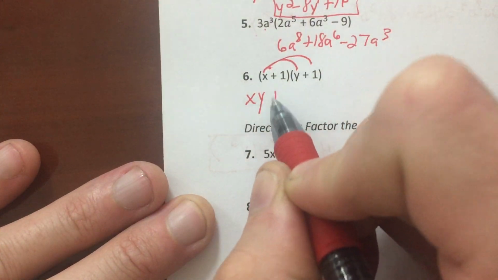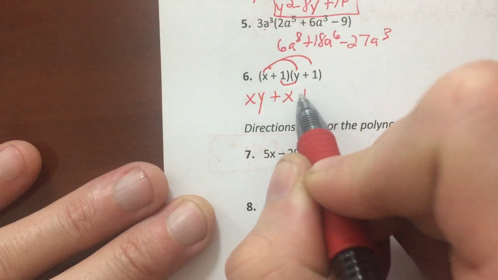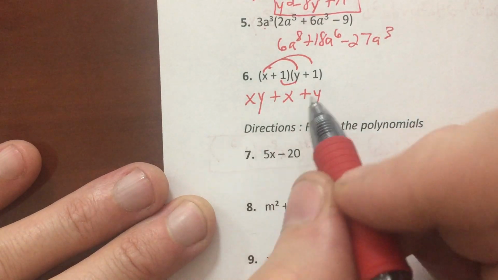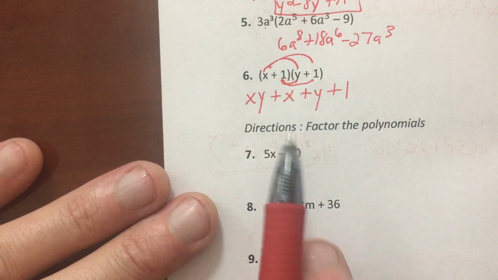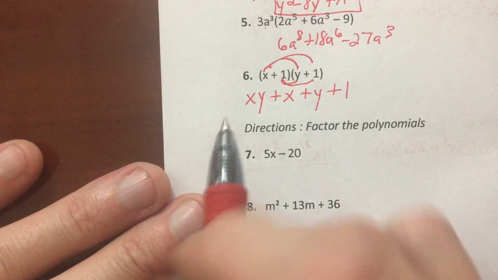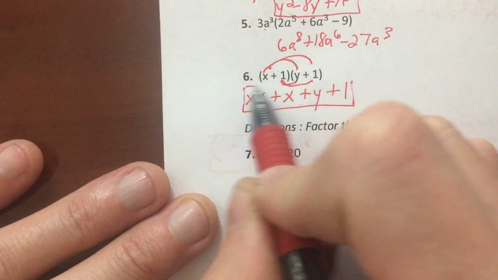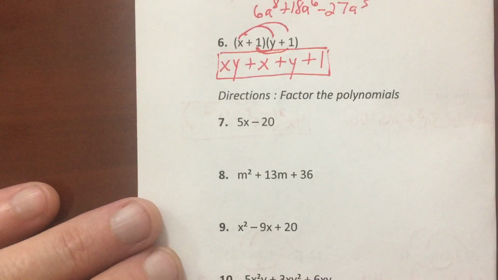x times 1 is 1x, or just x. 1 times y is 1y, or just y. And 1 times 1 is 1. Notice that in this situation, you did not end up with like terms in the middle like you normally do. That's okay, it happens. So we just box it up right there. There's our answer.